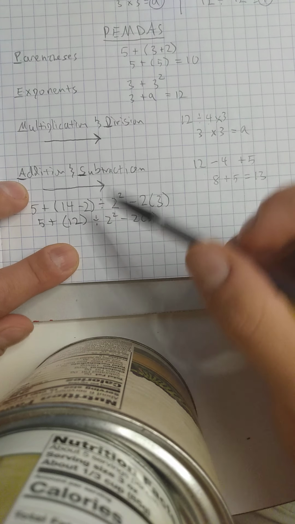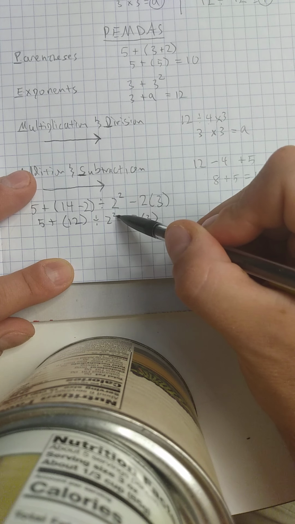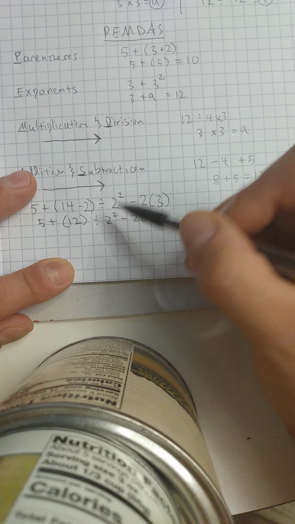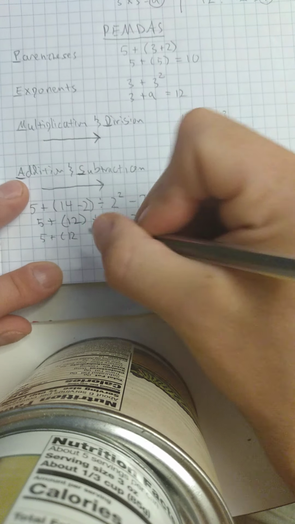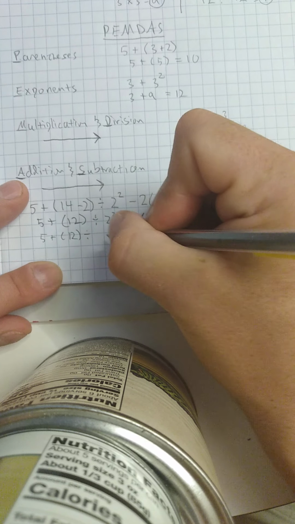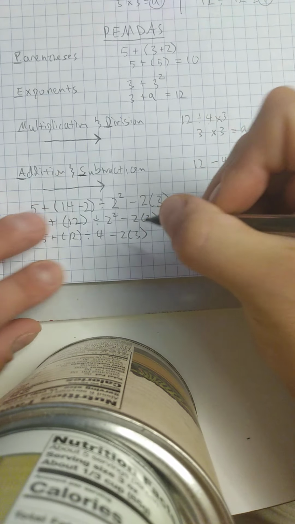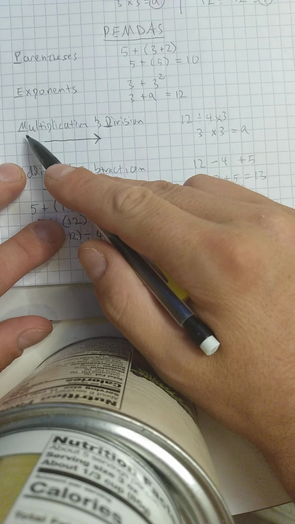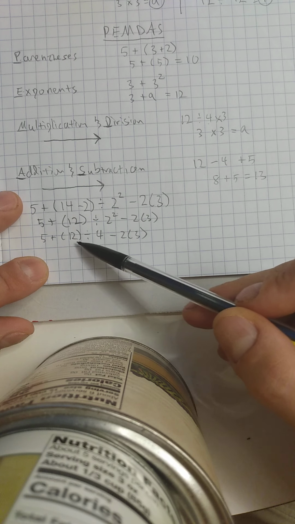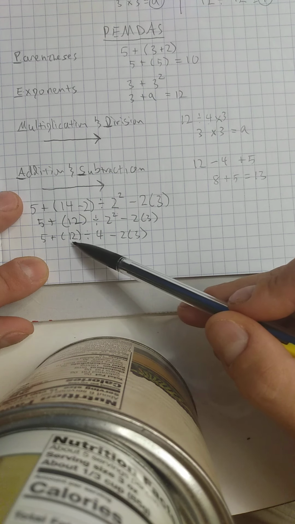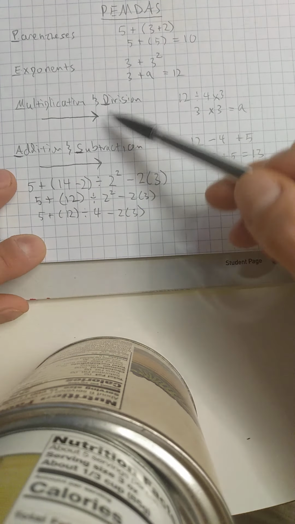Okay? The next thing is exponents. I'm going to reduce all my exponents. The only exponent I have is right here, 2 squared. I know 2 squared is 4 because 2 times 2 is 4. So right here we're going to go 5 plus 12 divided by 4 minus 2 times 3. All right, now we're going down to multiplication and division, and we're moving left to right. That's addition, so we'll leave that alone. So this is division. This is the first one we're going to come across. Actually, it's the only one too, so we know this is going to be next.